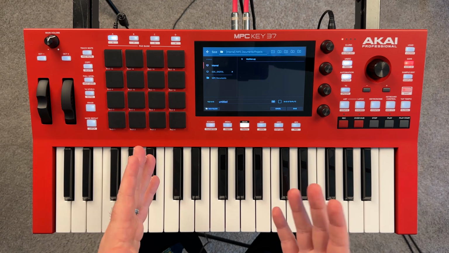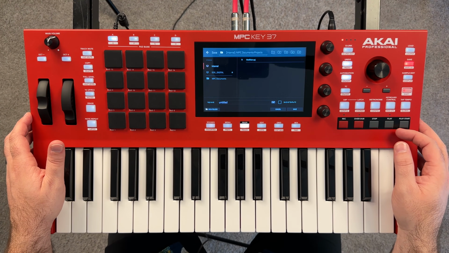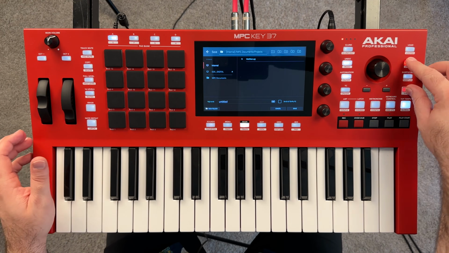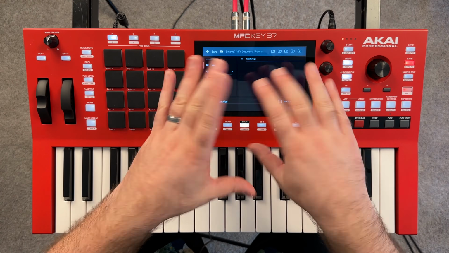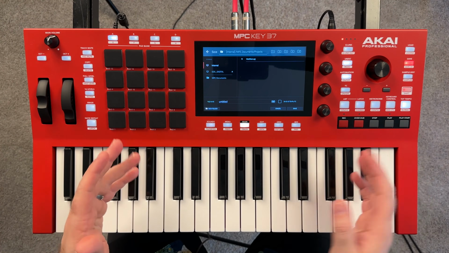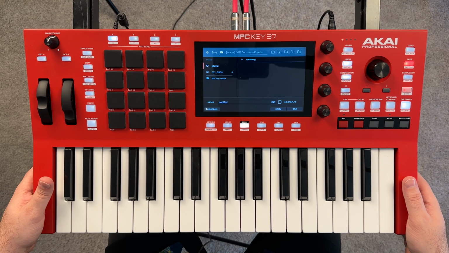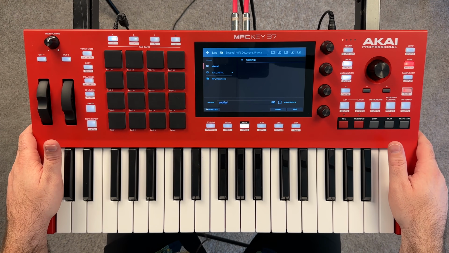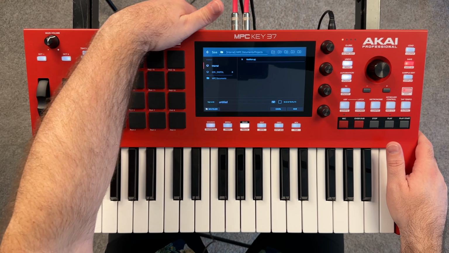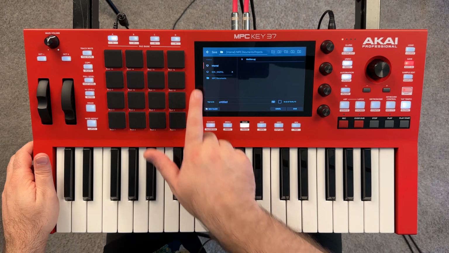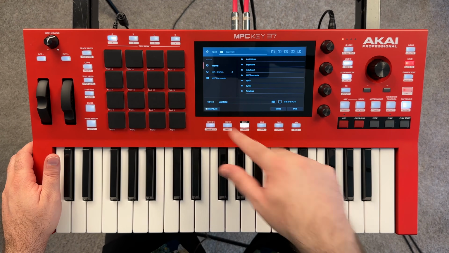Now, if I had already saved this and I just tapped save, it would just save it to wherever I had saved it before. And then I'd have to do Shift Save As to get to this little window right here. So now that we're in this save screen, we have the option of saving it to our internal storage, which the MPC Key 37 has a good amount of free internal storage. And then we also have our SD card, which you can see used to be an old camera SD card. It still says EOS Digital. And we can tap on either of these to navigate through the directories.